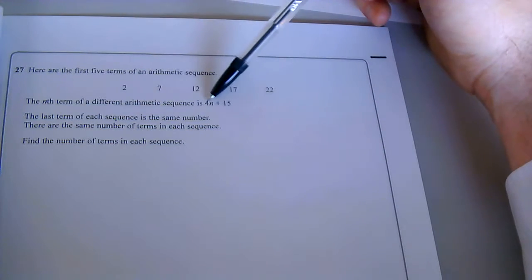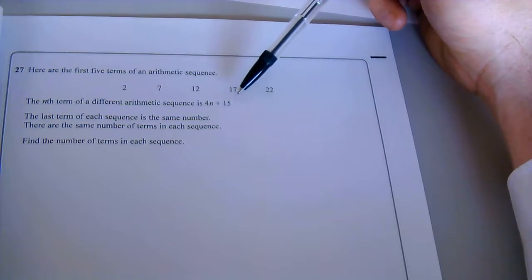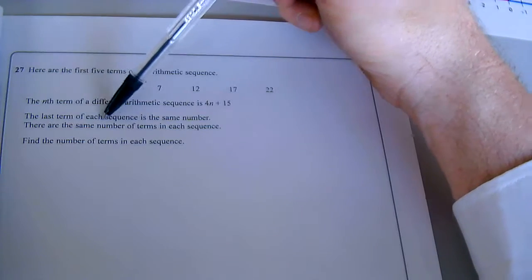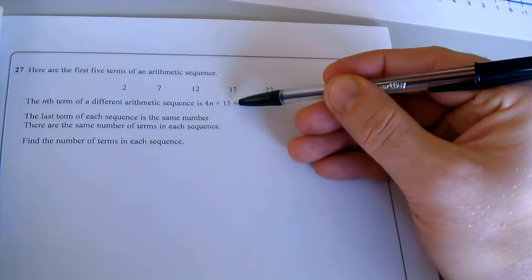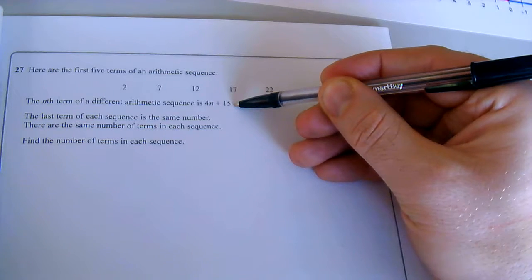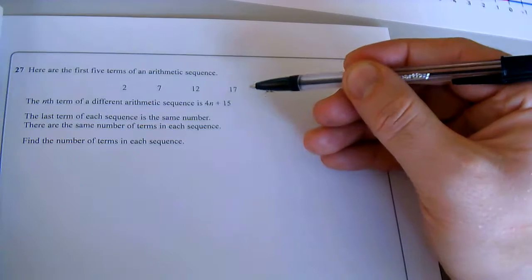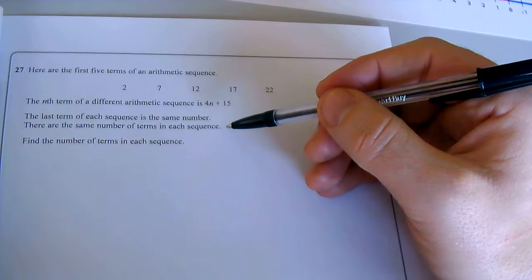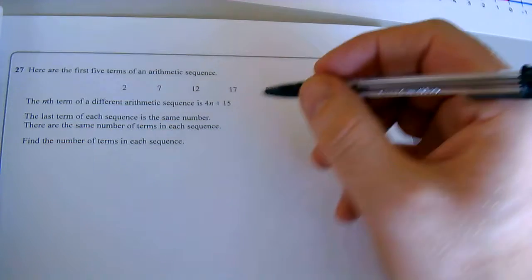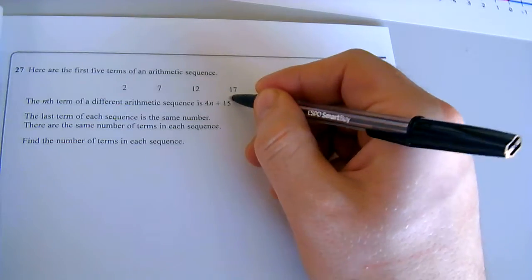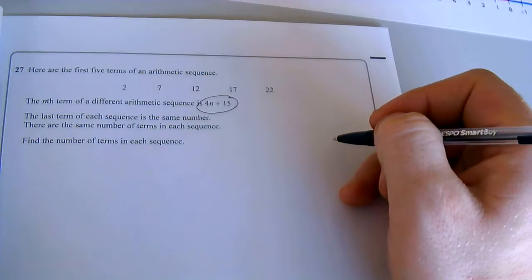Nth term of different sequence is that. So this is not the nth term to that, it's a different one. The last term of each of the sequence is the same number. So at some point, this nth term is the same as our sequence, our nth term. So we're going to find the nth term. There are the same number of terms of each sequence. Find the number of terms in each sequence. Okay. So at one point, this is equal to our nth term.